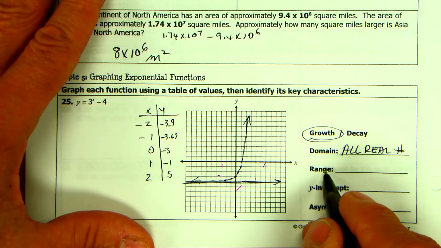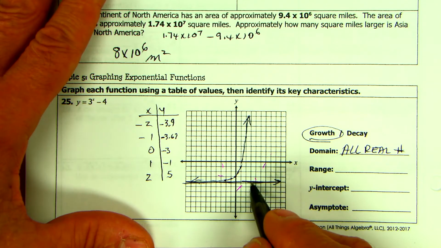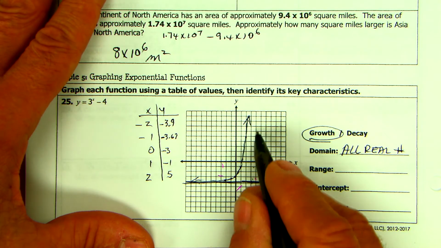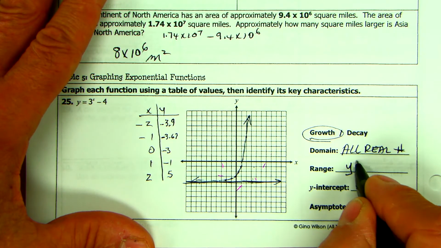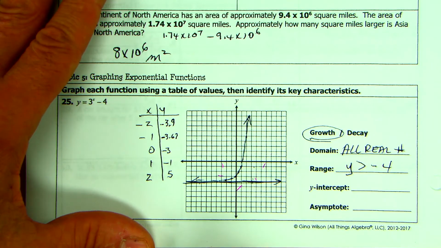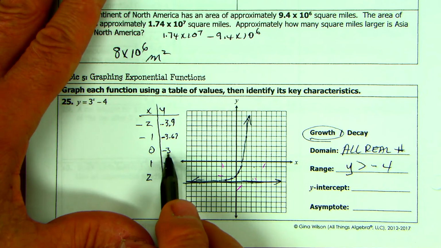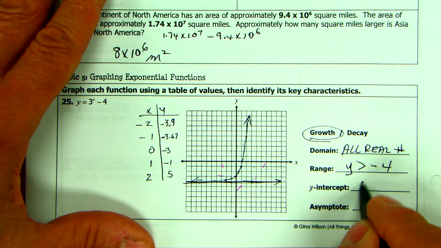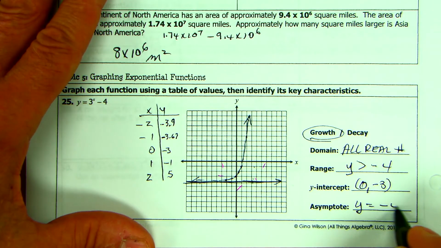Our range looks like all numbers greater than negative 4. It starts here and goes up, so y is greater than negative 4. The y-intercept is right here, when x is 0, the y-intercept is negative 3. So it's (0, -3).